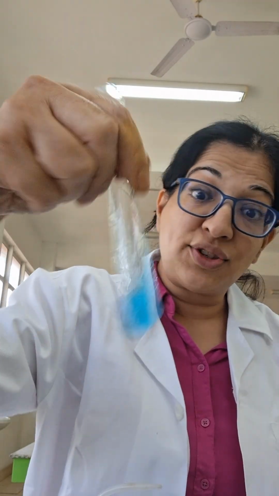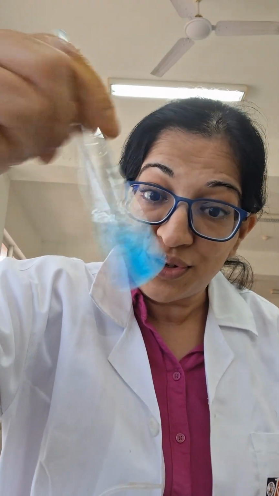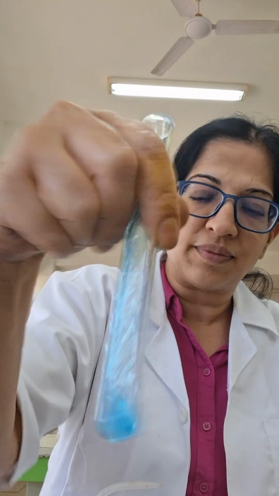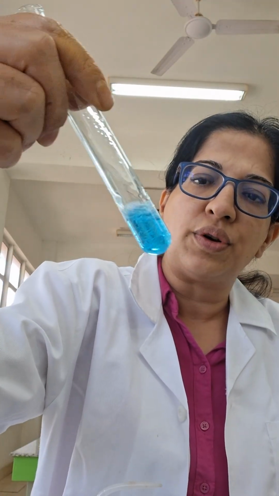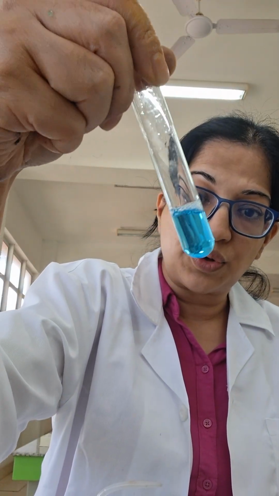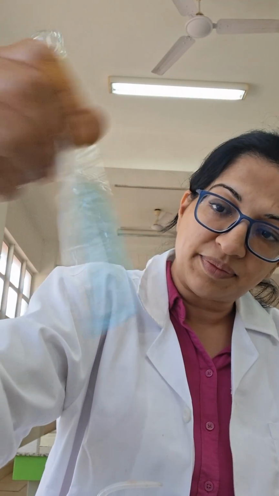Copper sulfate dissolves in water, it gives me a solution. It gives me a blue solution. Couleur bleu. Blue solution. Solution parce que c'est clair.